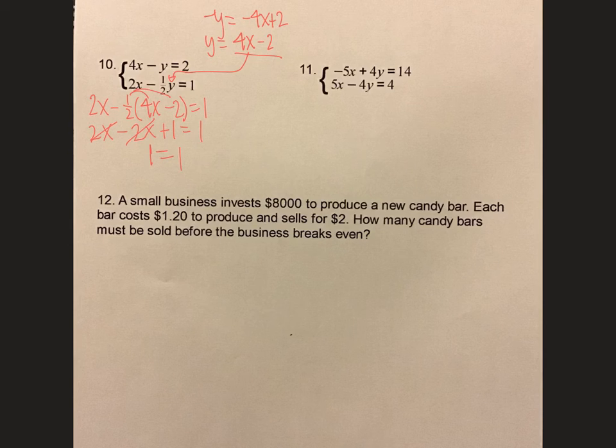So when it's a true statement, when it's 1 equals 1, 5 equals 5, -4 equals -4, 0 equals 0, whatever, when it's a true statement, that's when you end up with infinitely many solutions.